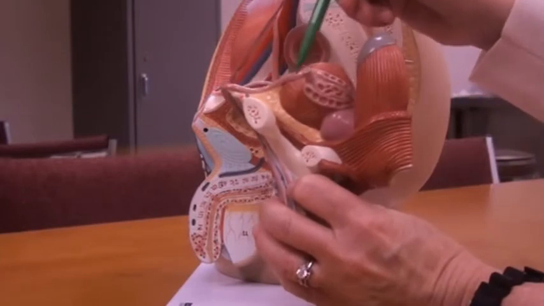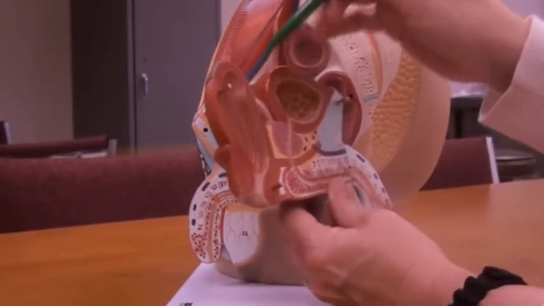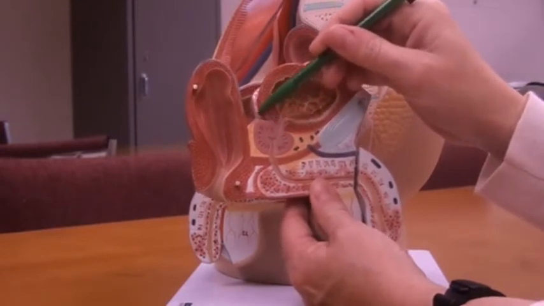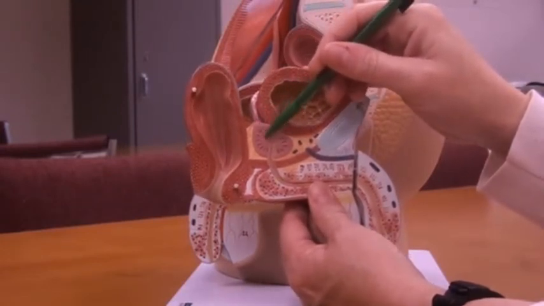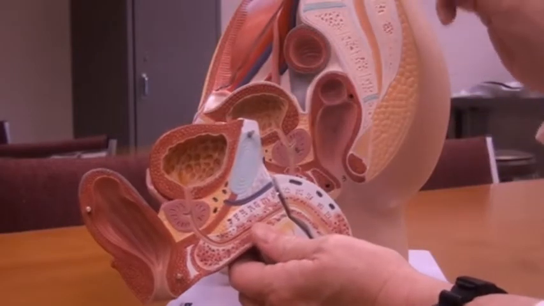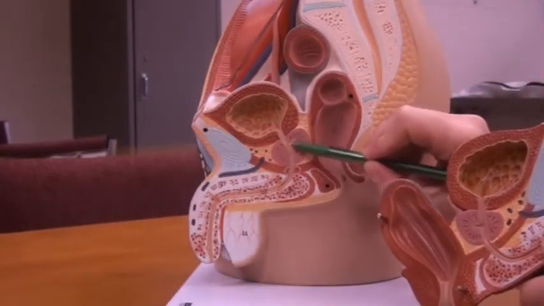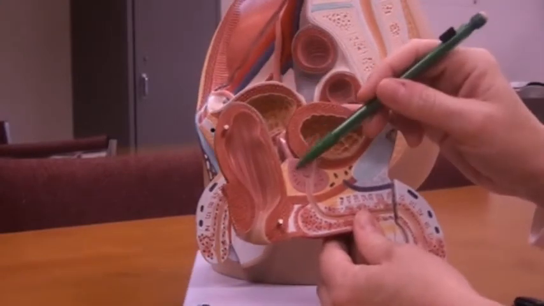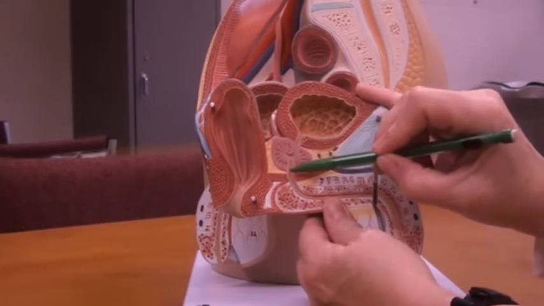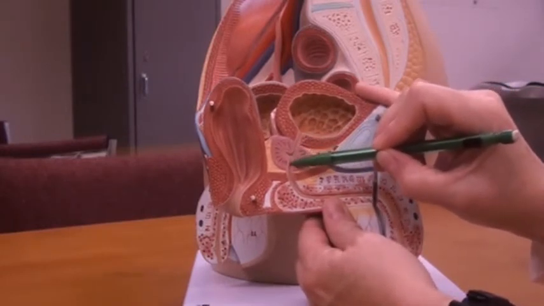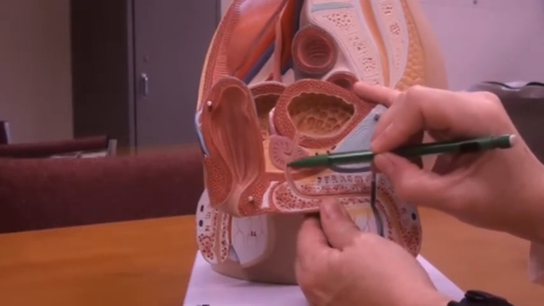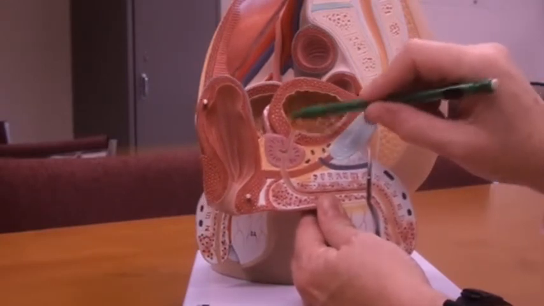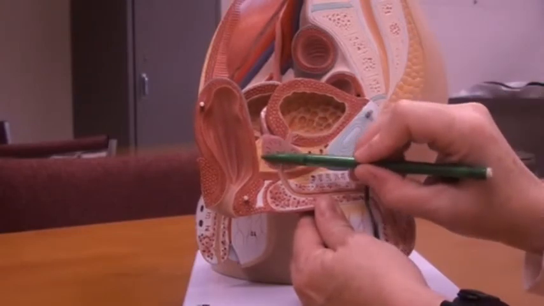We can see the vas deferens is going to travel around. It joins with the seminal vesicle to create the ejaculatory duct, which would be a structure here. And on this one, it would be right here. At this point, the ejaculatory duct is going to join with the prostatic urethra, and that's the structure right here. Where is that coming from? It's coming from the urinary bladder, which is the structure right here, and it's traveling through the prostate gland.